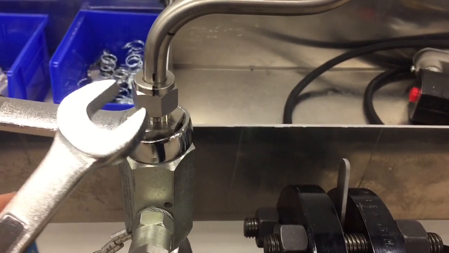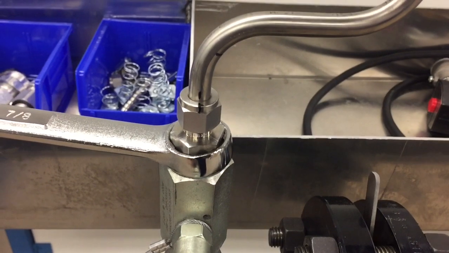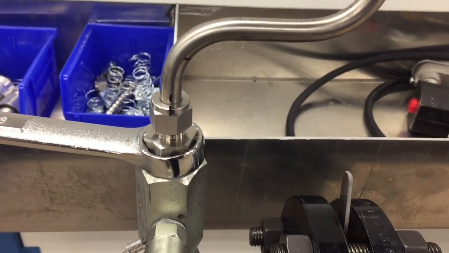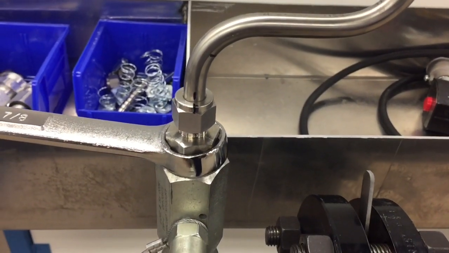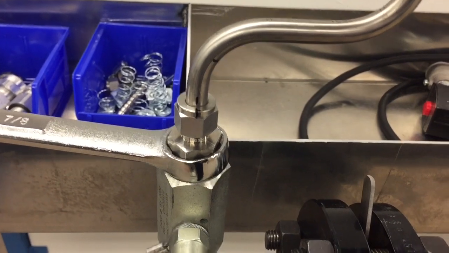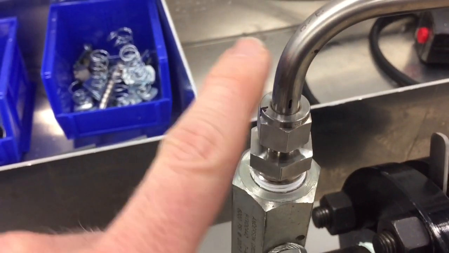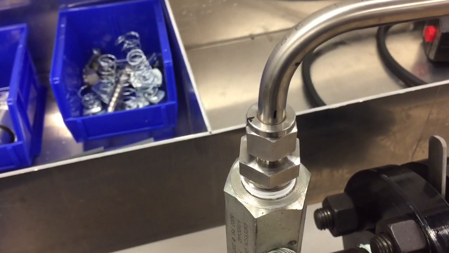I have an 11/16 wrench here and a 7/8 wrench on the fitting body just to back it up, so once I start tightening this, I don't start moving the fitting, because it's already been taped and installed. We just want to make sure that we're holding it in place. You can see that I've gone around one time, and then I've gone past the mark to 1/4 turn here, so 1 1/4 turns.